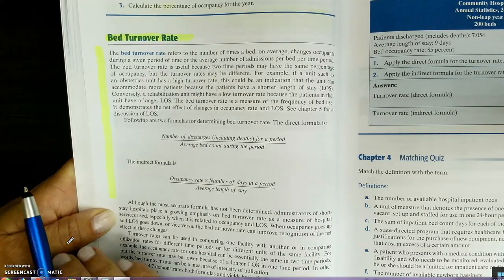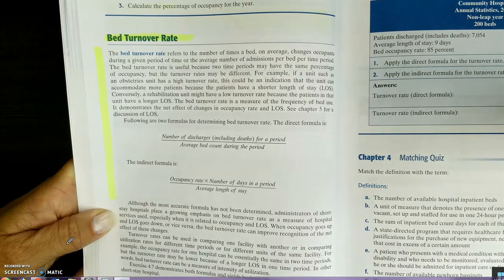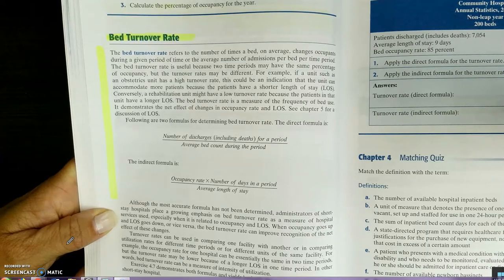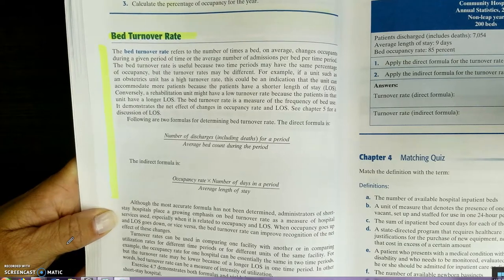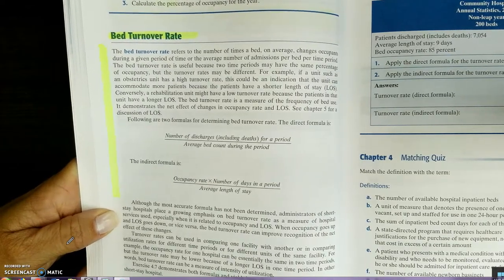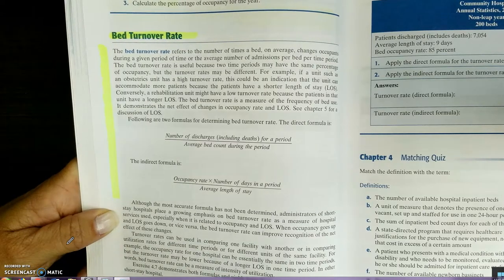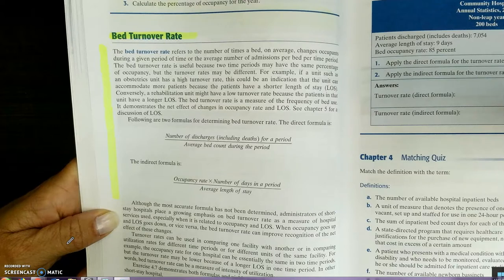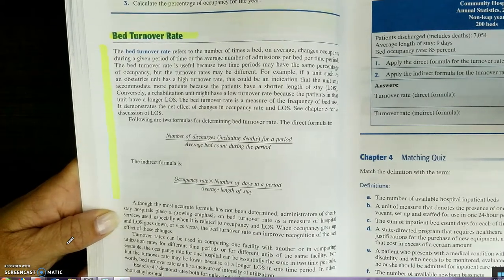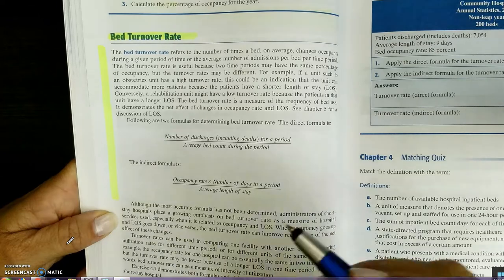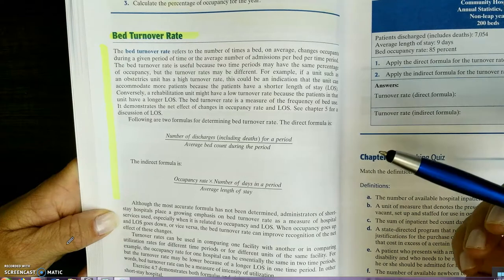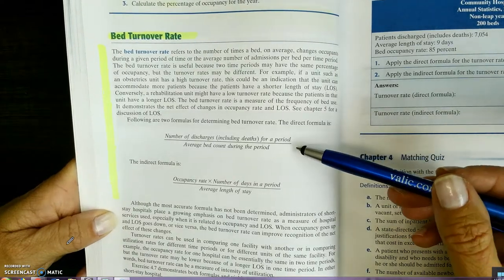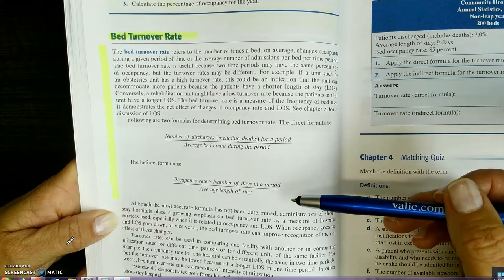And then it goes on to tell you that it's useful to find out if two time periods have the same percentage of occupancy, but the turnover rates are different. And then they talk about how that affects different units with length of stay, which we're going to talk about in Chapter 5. So that's the second part of this module for you guys, and we'll start on Chapter 5 next week. But for right now, there are two formulas, and this is frustrating that there are two formulas. There's a direct formula and an indirect formula.